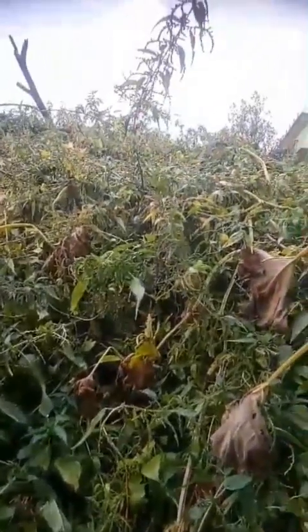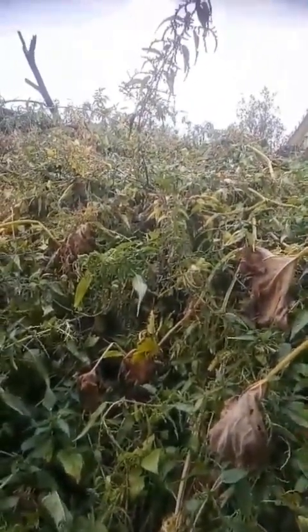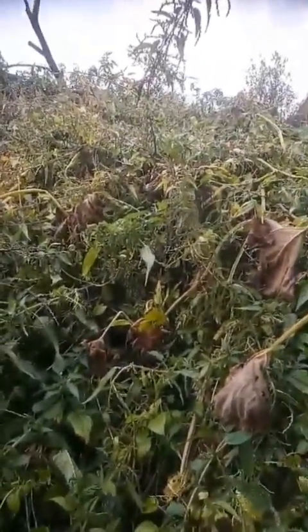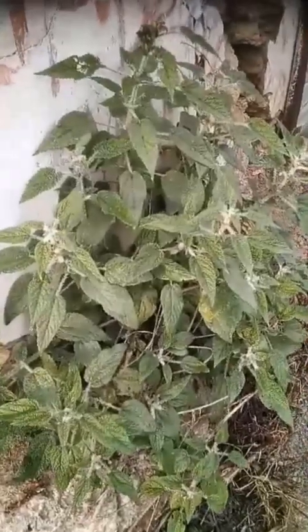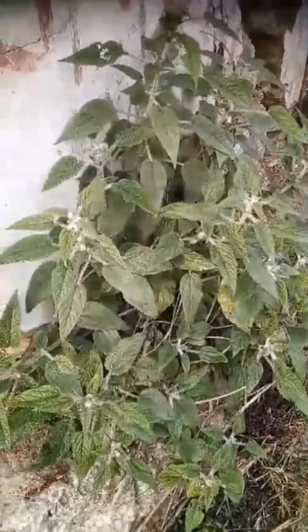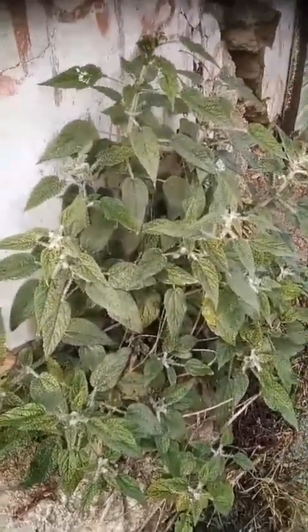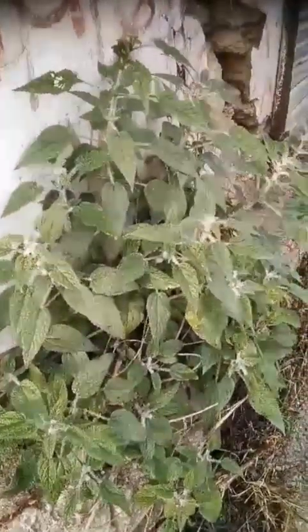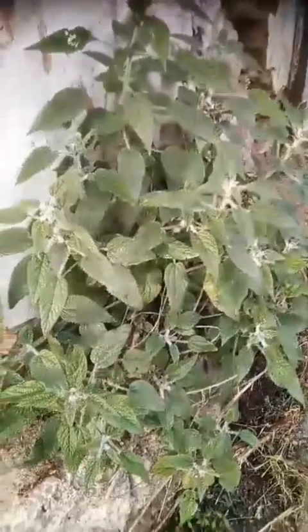It also works as a pesticide, so there is no need for special protection in growing and cultivating this plant. No insect can damage it because it has many insecticidal properties.